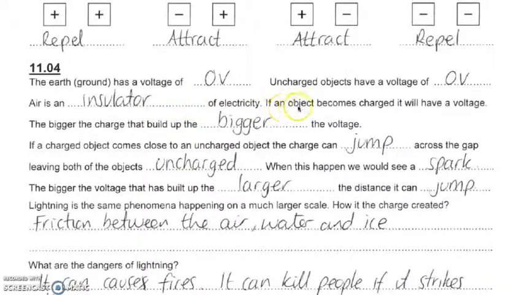Okay, if an object becomes charged, it will have a voltage. Okay, so just bear in mind that we can get a voltage if there's an excess positive charge or an excess negative charge. Okay, the bigger the charge that builds up, the bigger the voltage, obviously. If a charged object comes close to an uncharged object, the charge can jump across the gap, leaving both of the objects uncharged. When this happens, we see a spark.